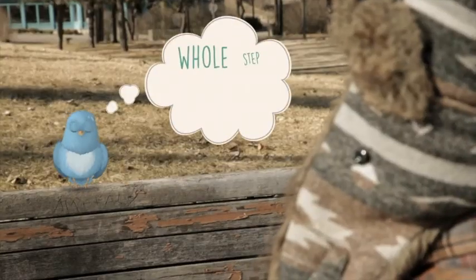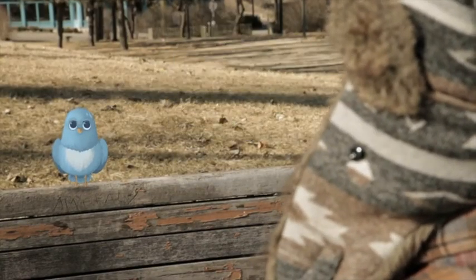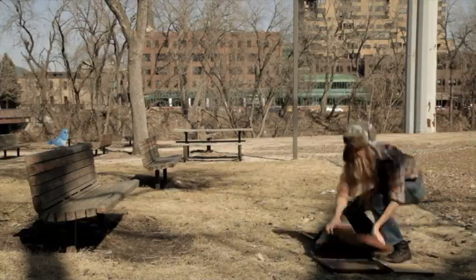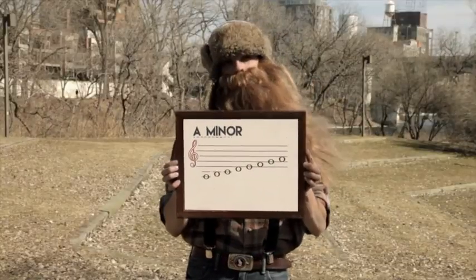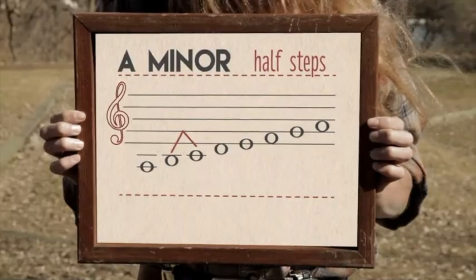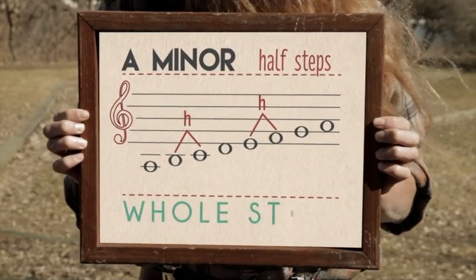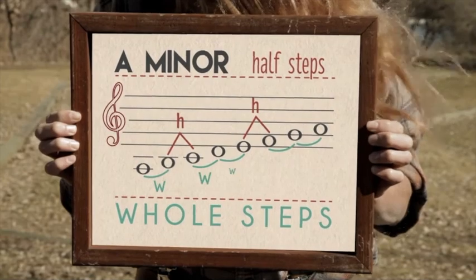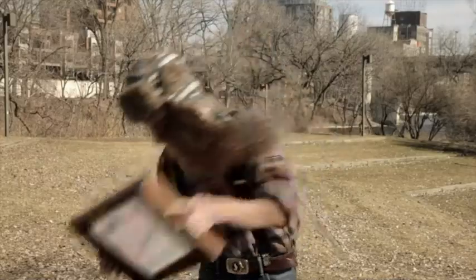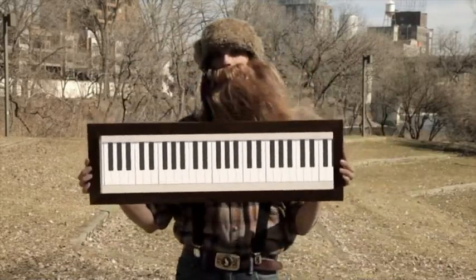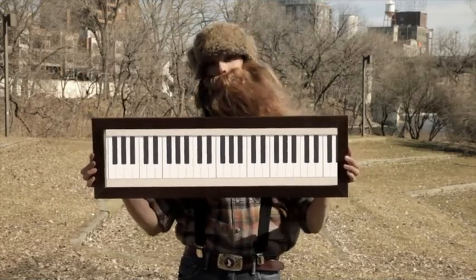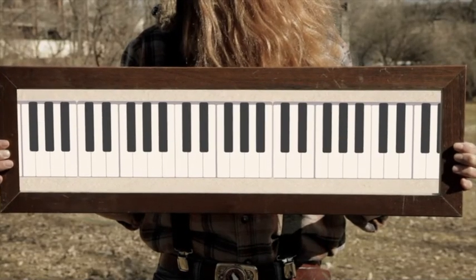Oliver wonders what exactly whole steps and half steps are. Jack explains that on a keyboard, every half step is just one note away from its nearest neighbor, right next door. And every whole step is 2 notes away, 2 doors down. Next, he shows Oliver a picture of a keyboard to demonstrate to him what a major chord looks and sounds like.